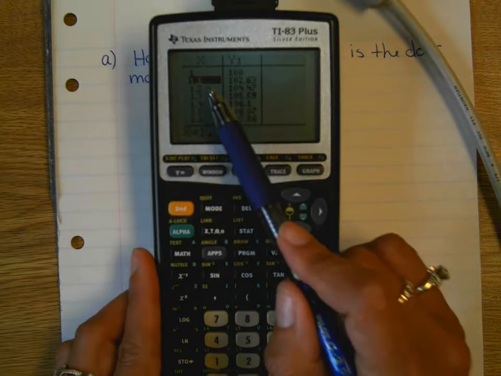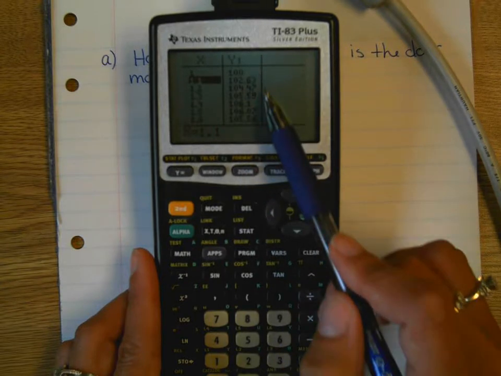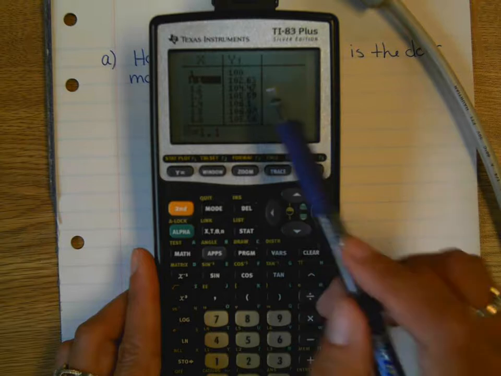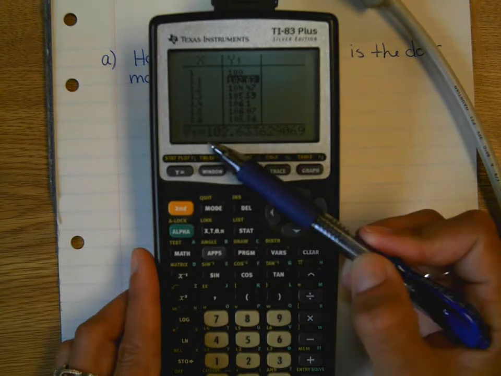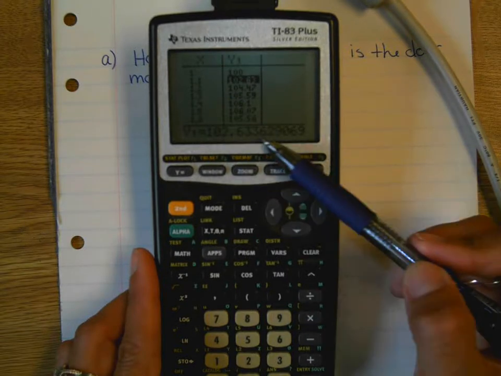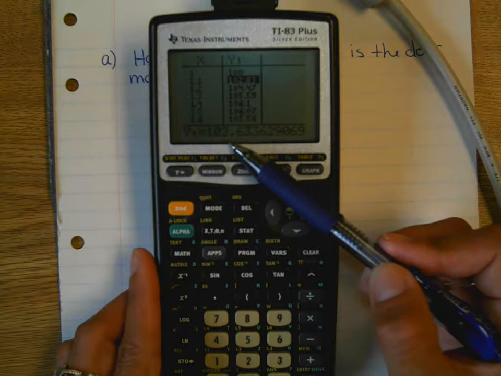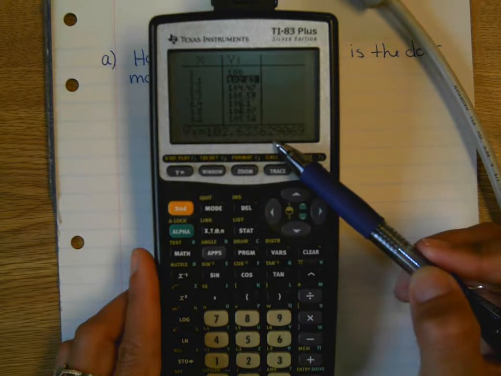At 1.1 second it's over here at 102.63. And the calculator is very limited in how many decimal places it can show here. But if you arrow over, look at the bottom, you can see the whole value for 1.1. So right now I'm at 102.6336.